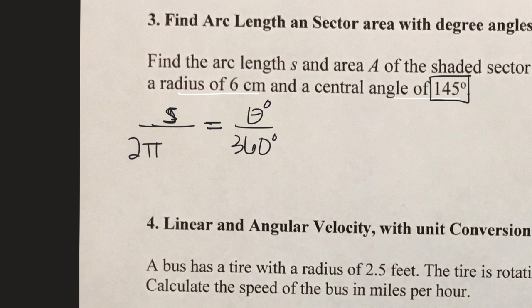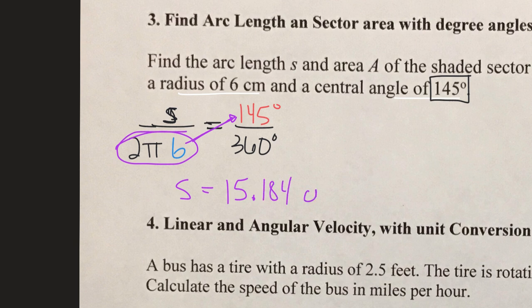length. So we know what our radius is, that's 6. We know what our angle is, that's 145 degrees. So this is just a matter of cross multiplying. We're going to take our 2 pi 6, which is the same as 12 pi, and we're going to multiply it by 145, and then we're going to divide by 360. Okay, so we do all of this times 145, and we divide by 360. And when we do that in our calculator, we get 15.184 centimeters as the length of this arc.